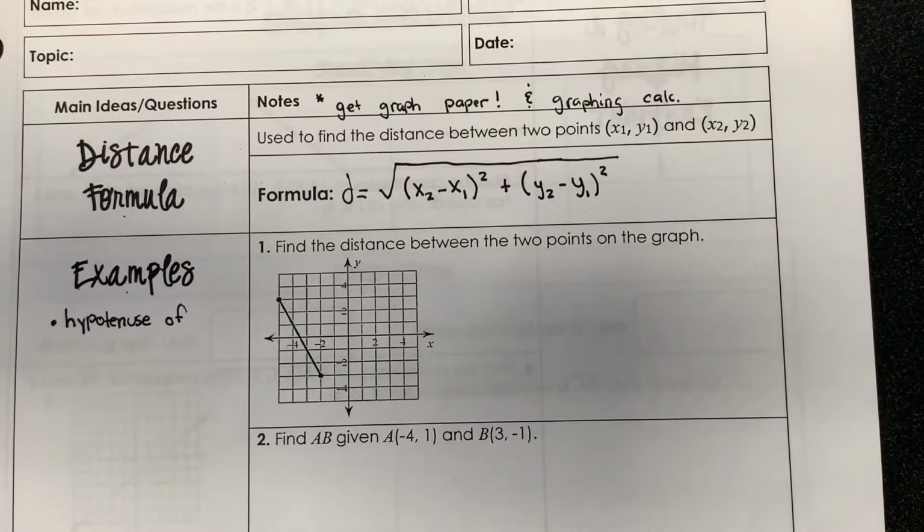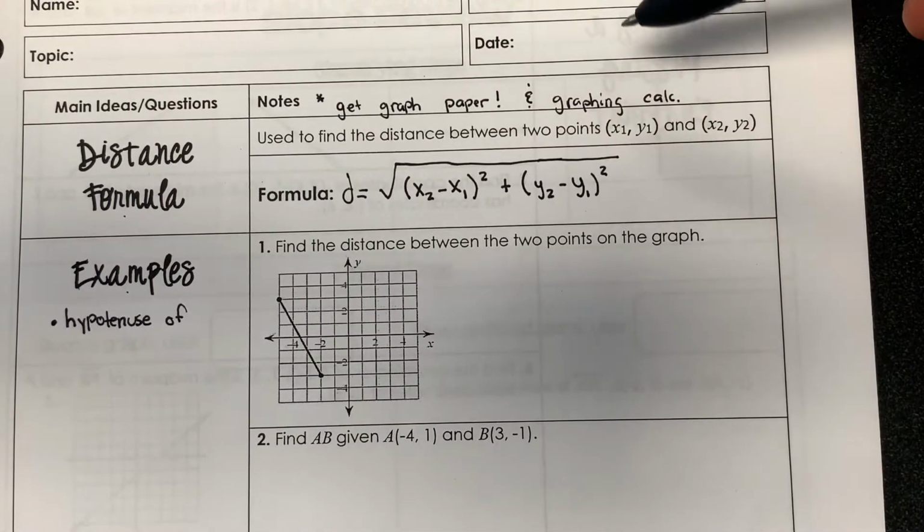This video covers distance and midpoint. You will need graph paper and a graphing calculator.